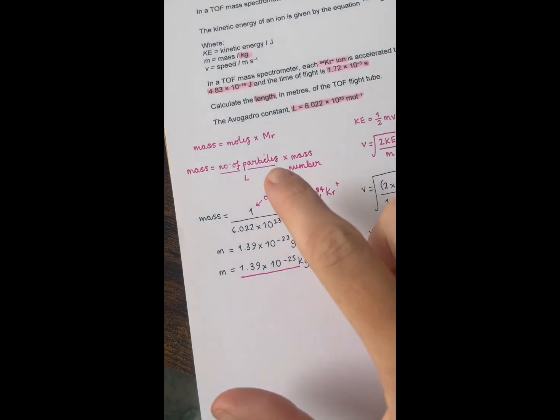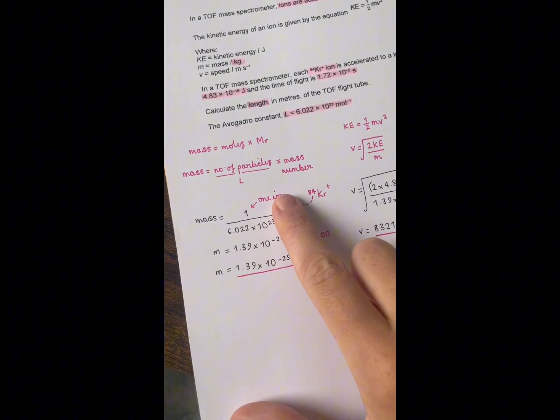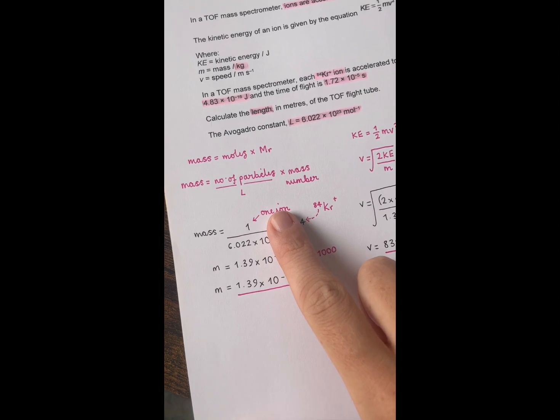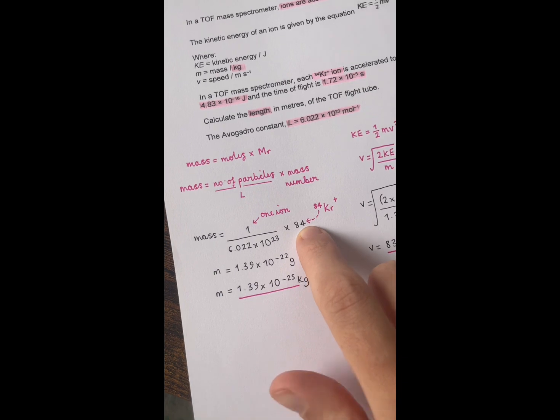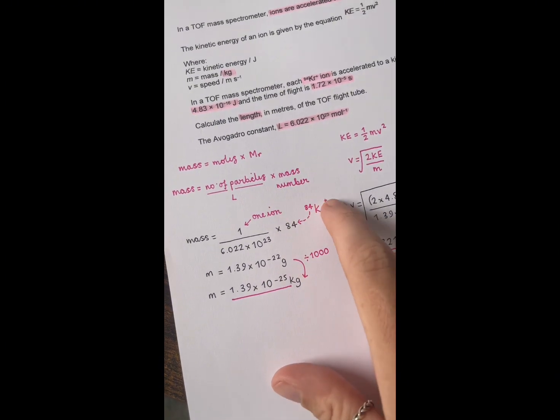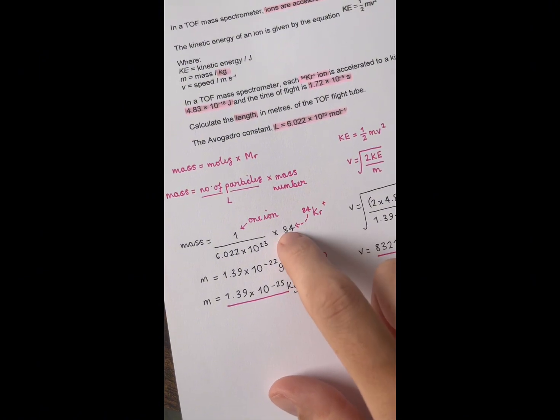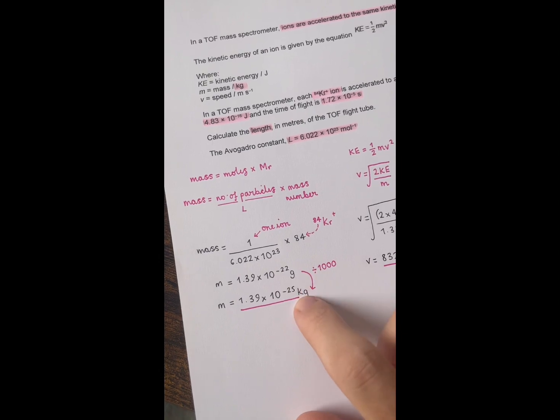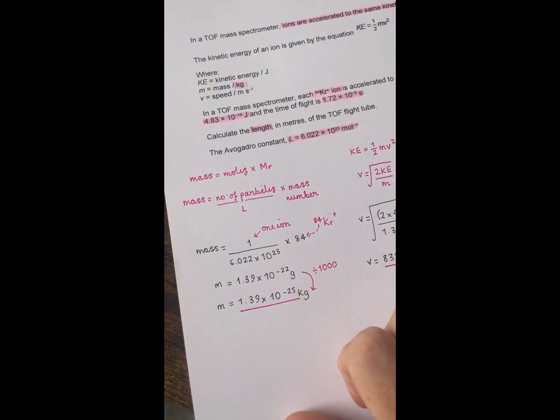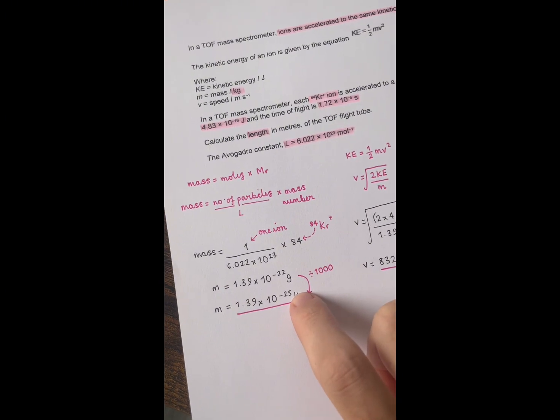So, I've got to start by getting the mass of this ion. As I said, the number of particles will always be 1 because we're dealing with each individual ion moving through the flight tube. I've divided that by Avogadro's constant, and then I've timesed it by the mass number of this particular ion, which will always be given to you in this sort of question in this format here. So that's 84. That will give me the mass in grams, and as I've said, we need to convert that into kilograms, and to do that I just need to divide by 1,000. So this is the mass of my 1 krypton ion.